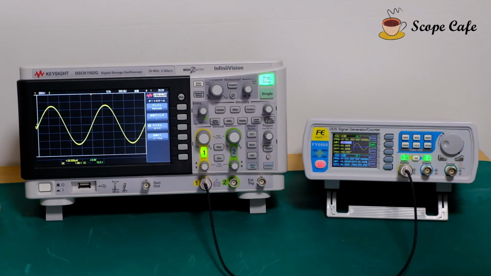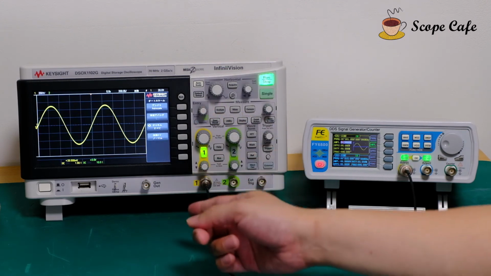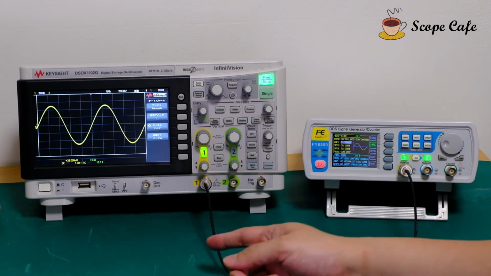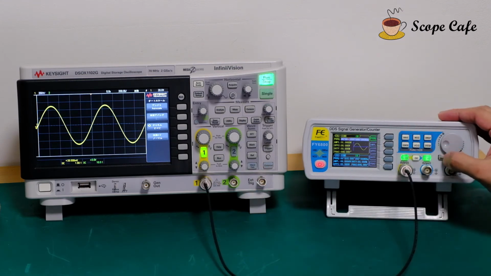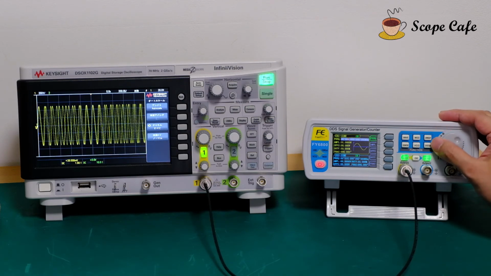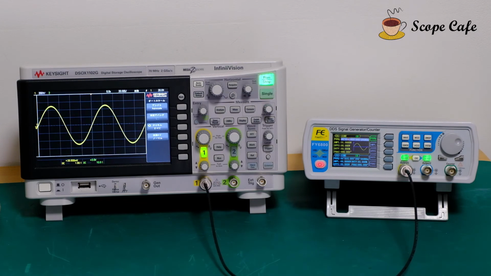Okay, let's go back to the oscilloscope. I said the oscilloscope is a very nice instrument. Currently, the waveform is a 1 kHz 1 volt peak-to-peak sine wave. Next I change the frequency to 10 kHz, then press the auto scale button. It shows a waveform almost the same as 1 kHz. Maybe it is very difficult to find any difference between 1 kHz and 10 kHz.